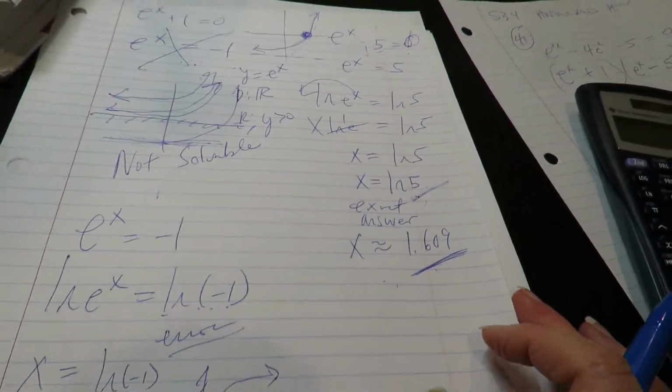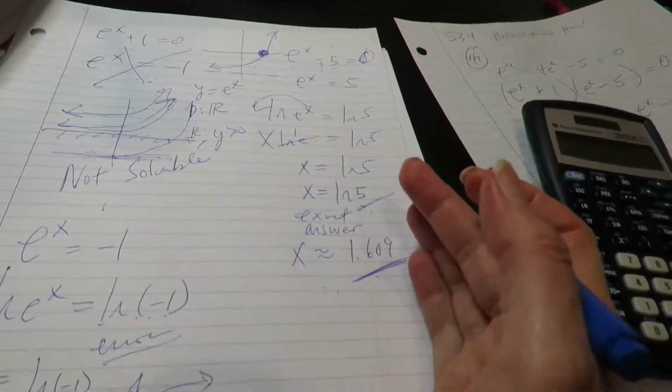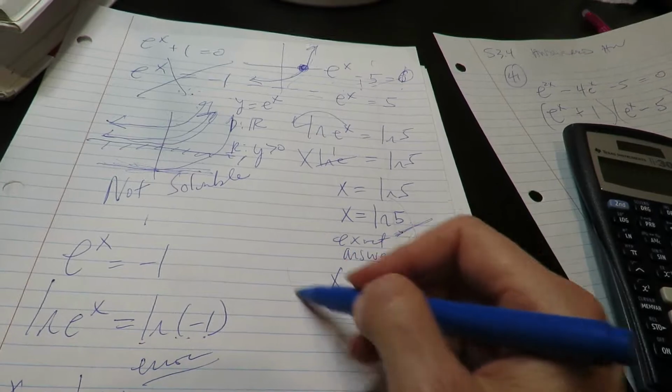All right, gang, that's it on this one. You're getting no answer from this side. From this side, you're getting this one answer. So this just has one answer.